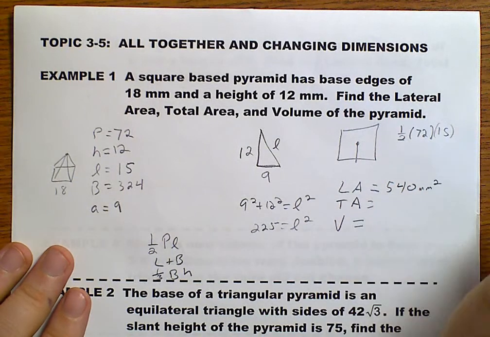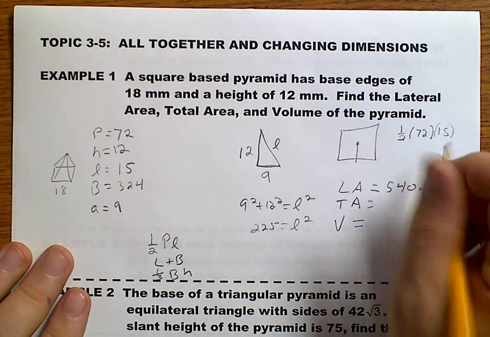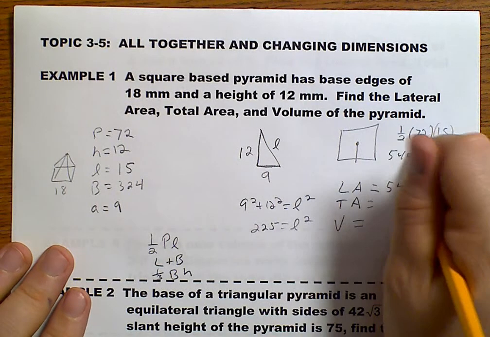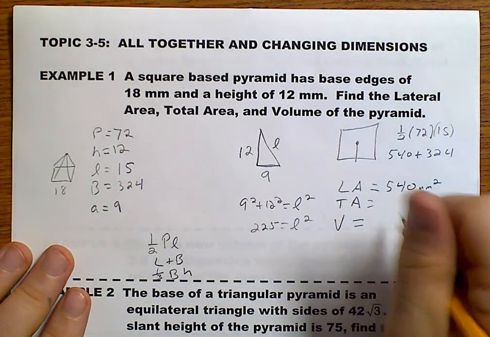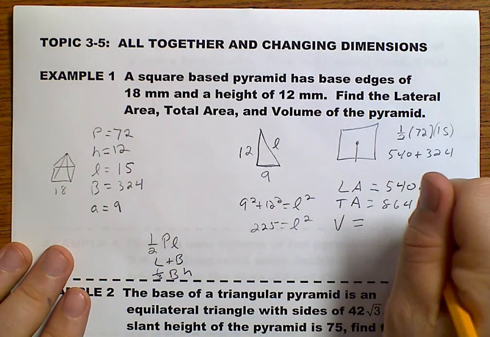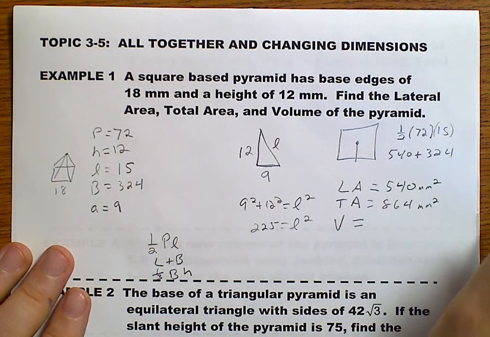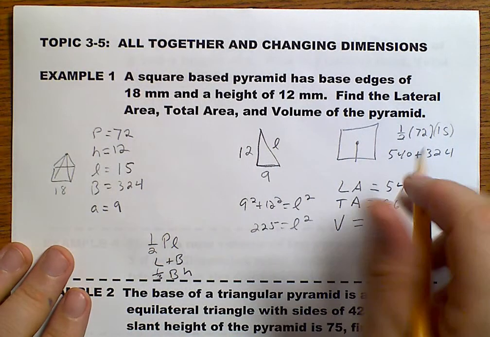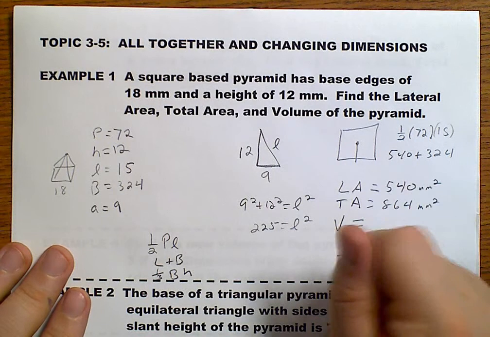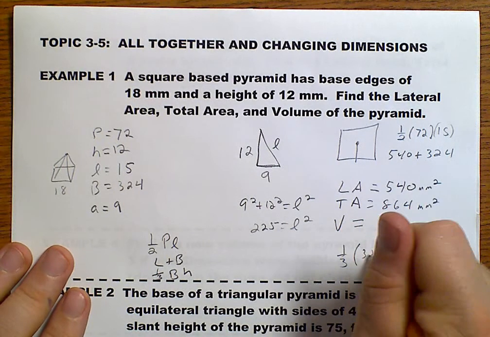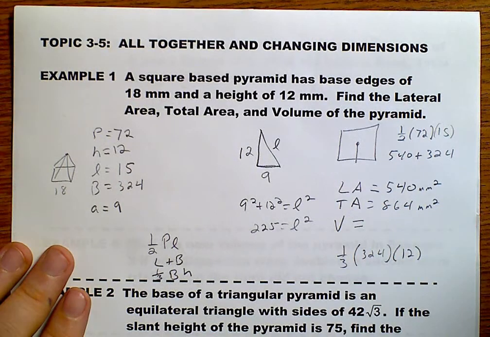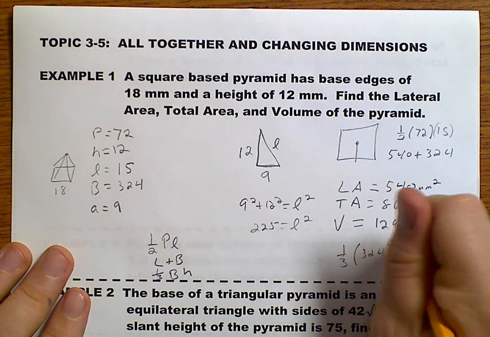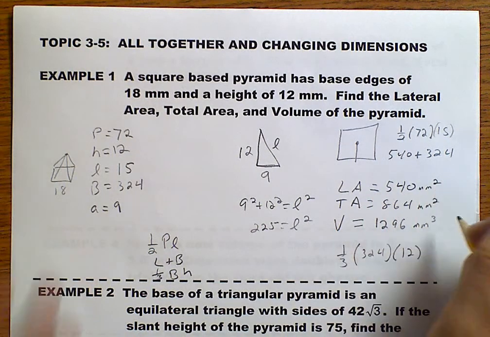square millimeters. For our total area, we'll do the 540 plus 324. And we get 864 square millimeters. And for our volume, we'll do 1/3 times 324 times our height of 12. And we get 1296 cubic millimeters.